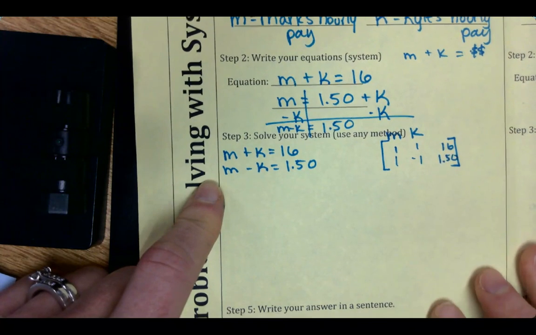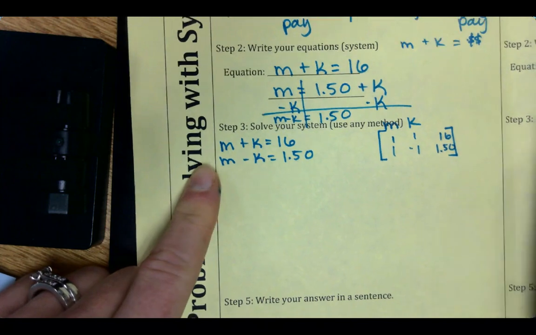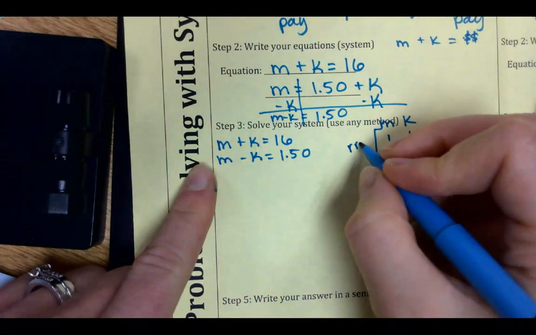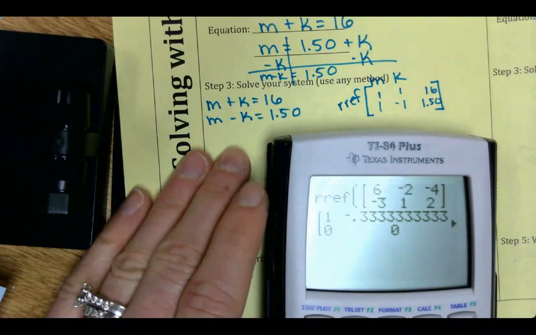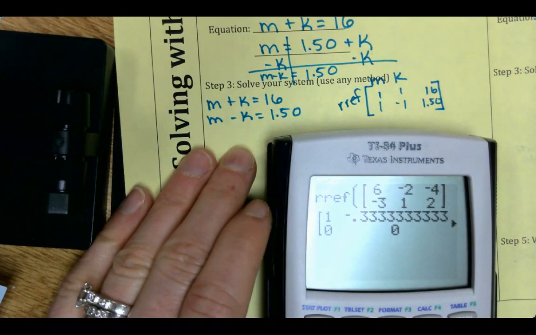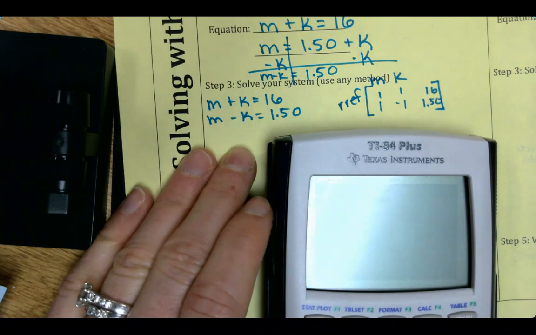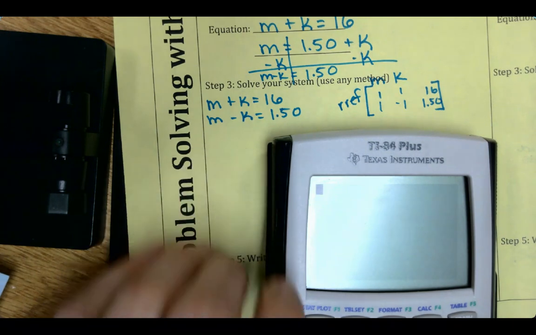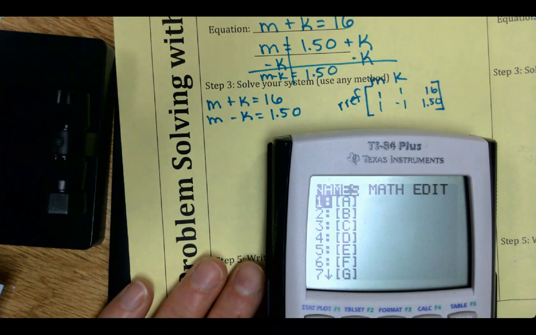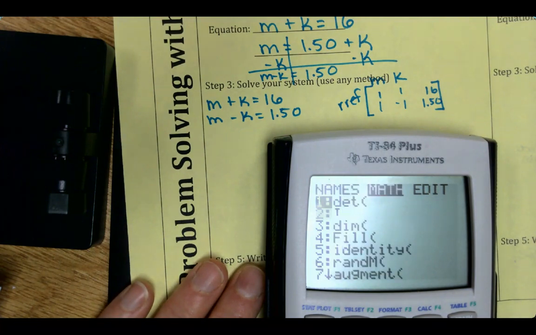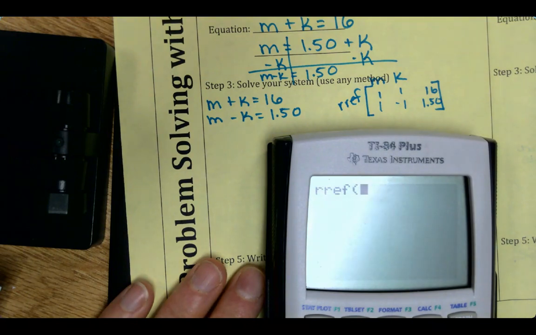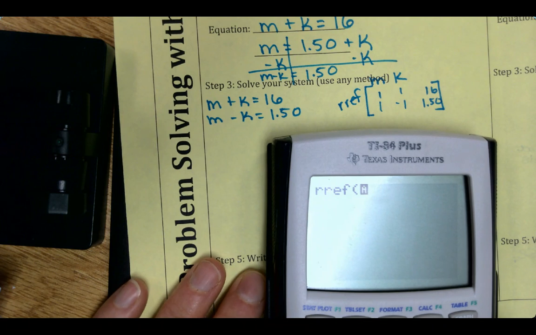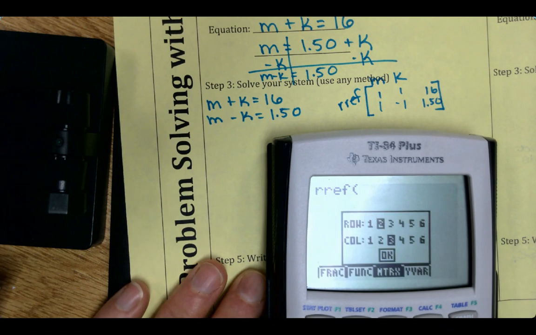And to do it, we do the RREF. Let's put it in the calculator. Second matrix, over to math, down to RREF, alpha zoom, 2 by 3.